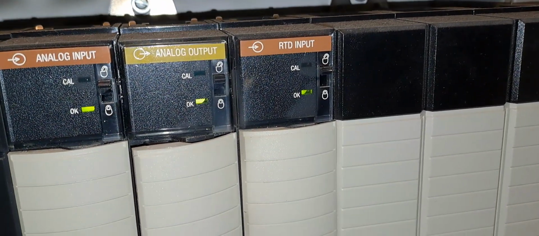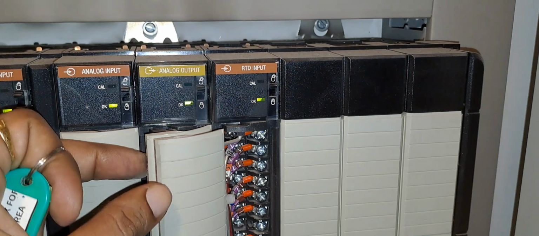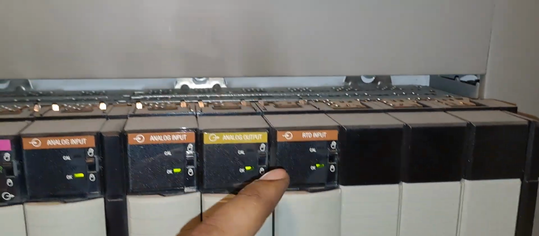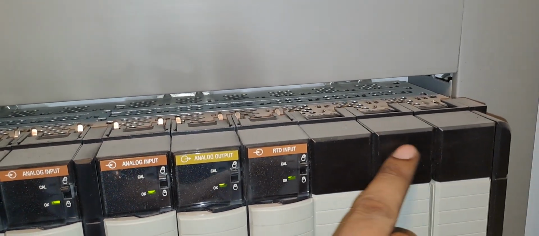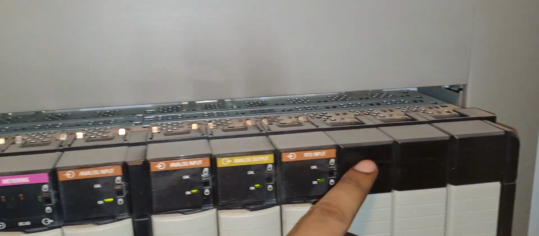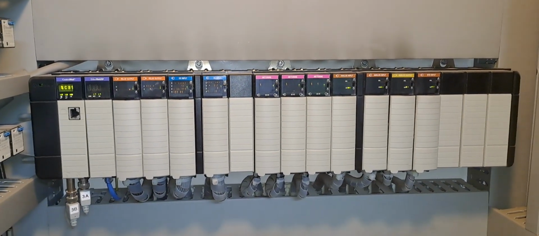I am going to show you how the card wiring looks. This is the terminal strip. It looks like this. So this is all about the first rack. You can see these are the slot fillers. There is no card in these 3 fillers. This is the far view of the rack.